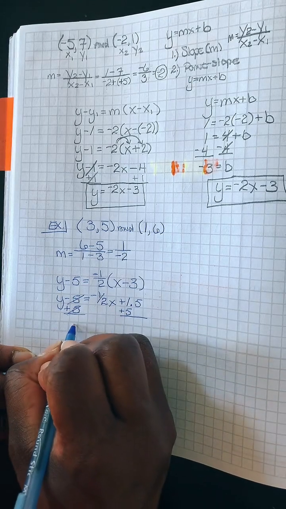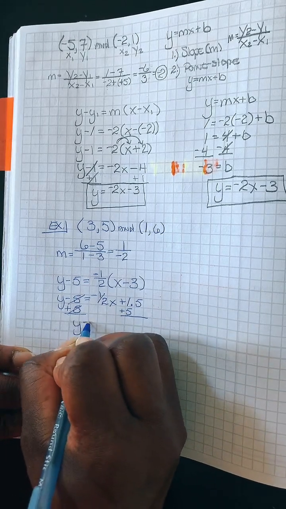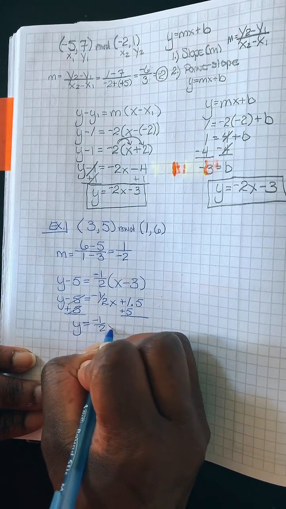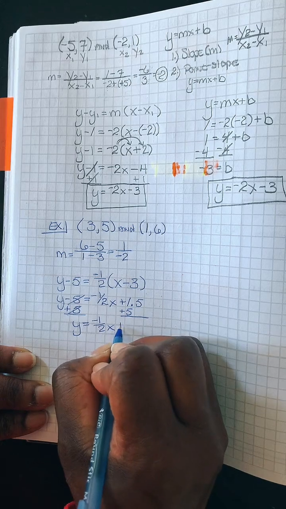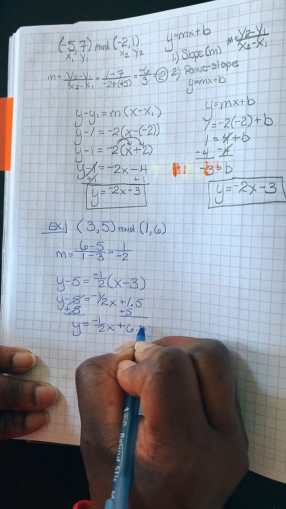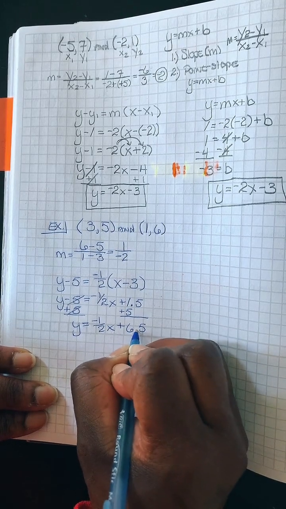Okay, we are adding 5 on both sides. So we got our y equals our -1/2 x, and like Lynn said, plus 6.5 as my y-intercept.